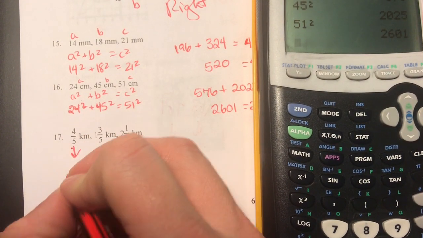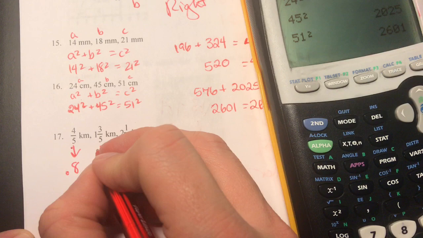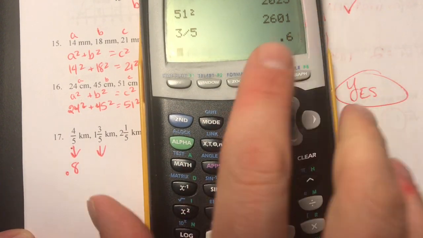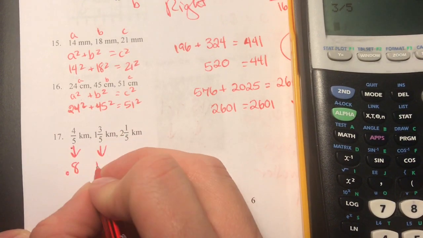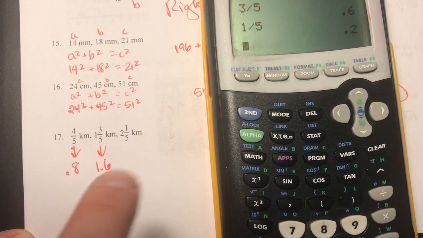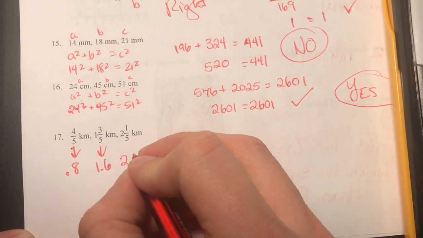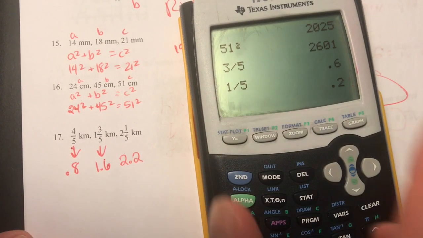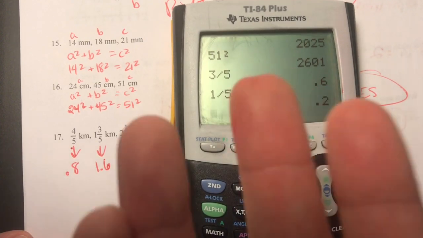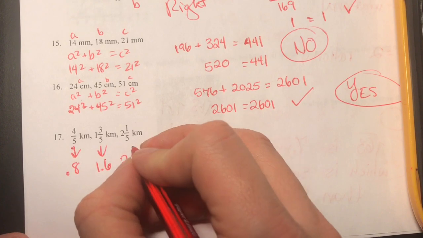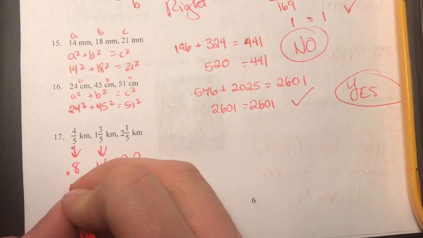I know 4 over 5 is 0.8. 3 divided by 5, if you don't know, is 0.6, so 1 and 3 over 5 is 1.6. And 1 divided by 5 is 0.2, so you get 2.2. And if you know how to do an improper fraction in these yellow calculators, leave a comment. You have to be C. You can be B and you can be A.